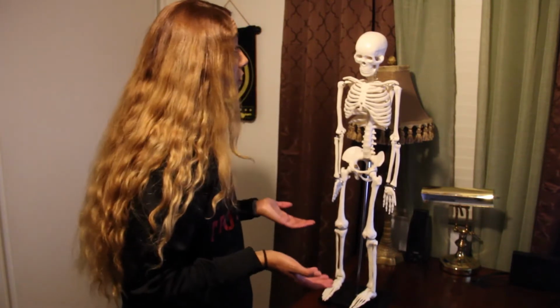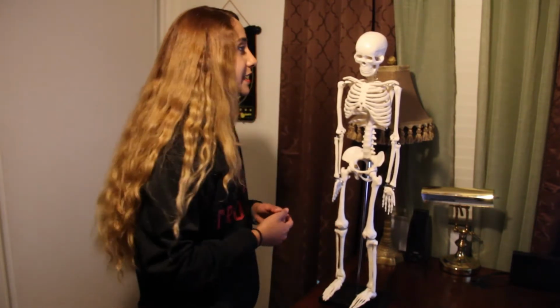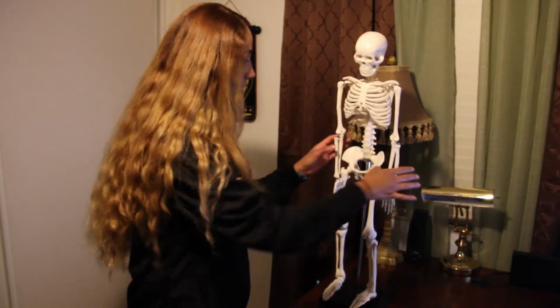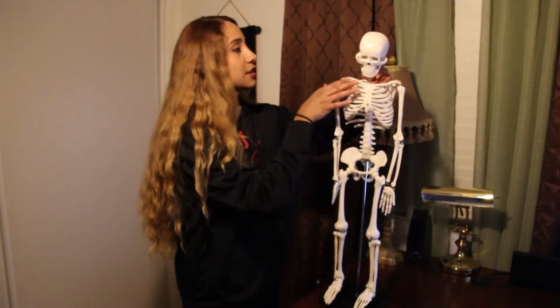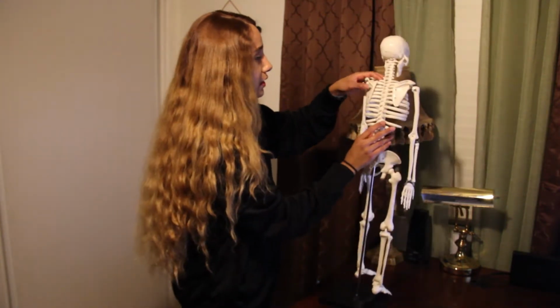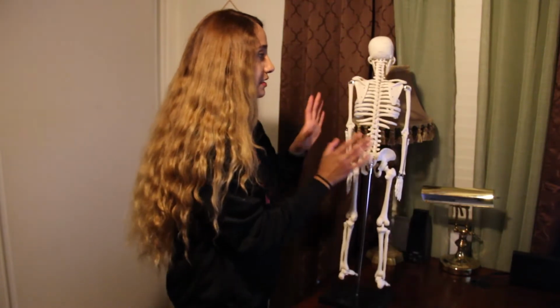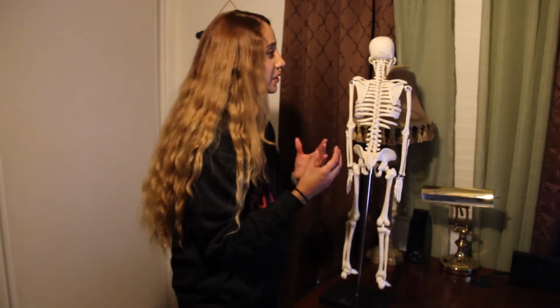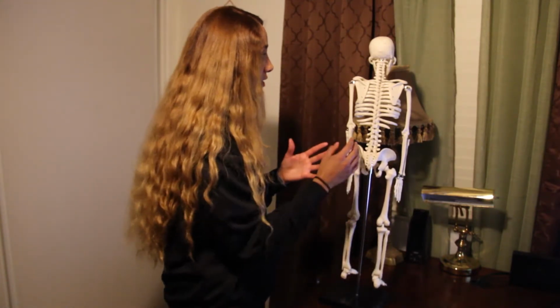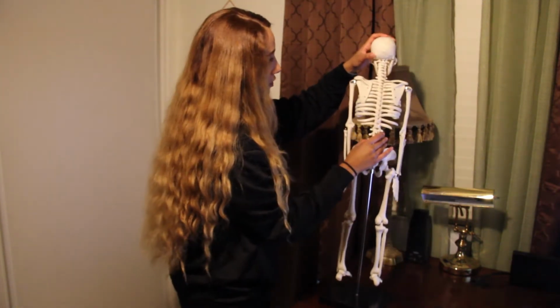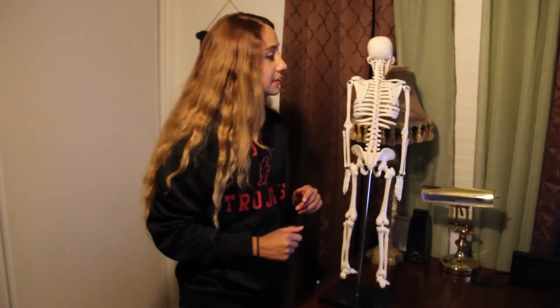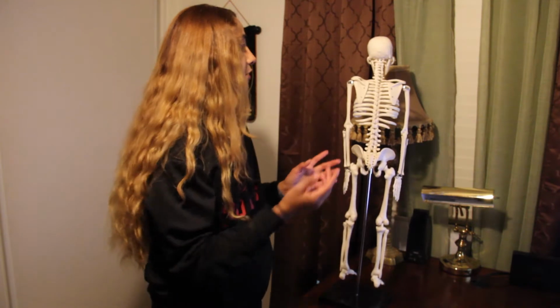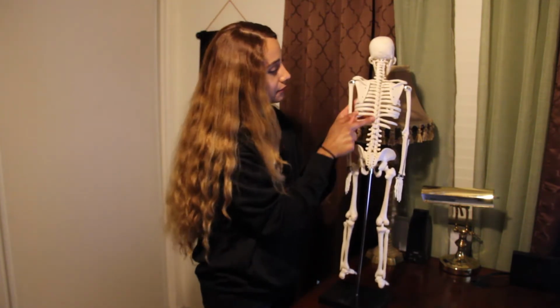The fourth bone and the last shape is the irregular bones. So the irregular bones, they're not like all the other shapes. They're a complex shape. You can't really describe exactly the kind of shape they are because there's a variety of different shapes. But a good example of an irregular shaped bone is the vertebrae.